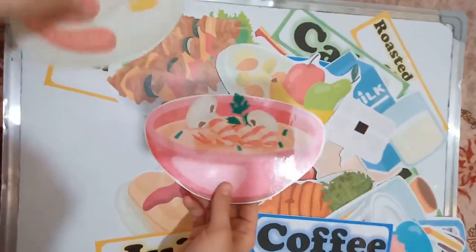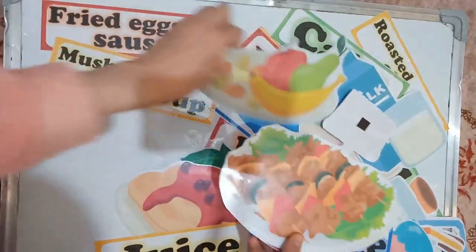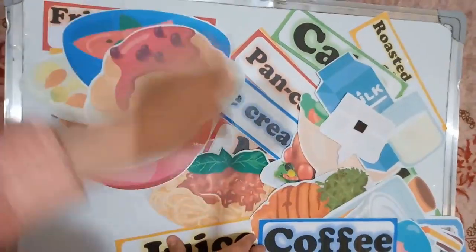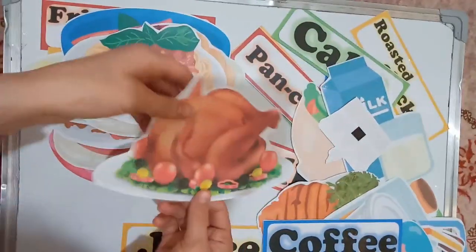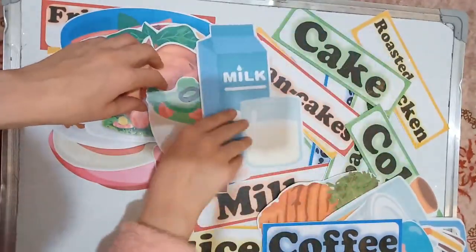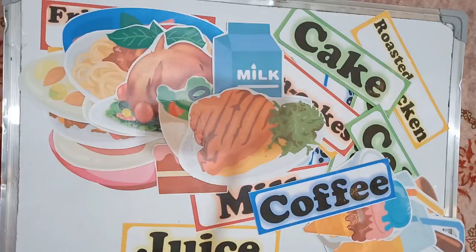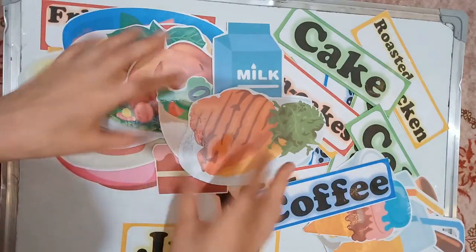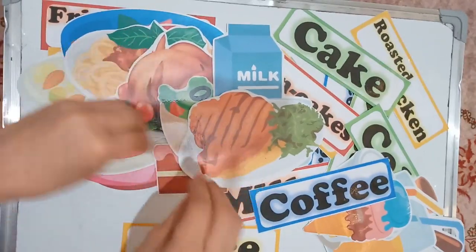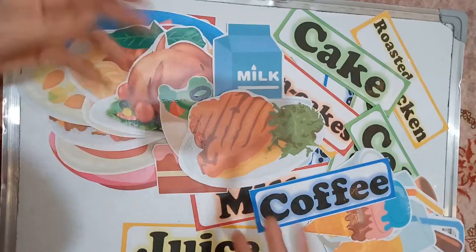You've got mushroom soup. You've got fried eggs with sausages. You've got barbecue. You've got fruits. You've got tomato soup. For instance, pancakes, spaghetti, roasted chicken, a cake, green salad, milk, etc. We've got puree with some steak or with some meat. So this is the first part of the lesson, the lead-in. Of course, imagine that all the cards are stacked on the board. Learners are analyzing. They might have some kind of thinking.